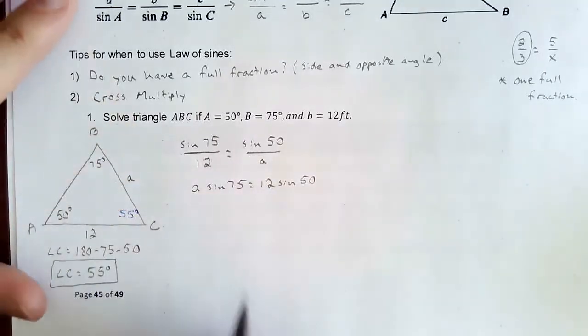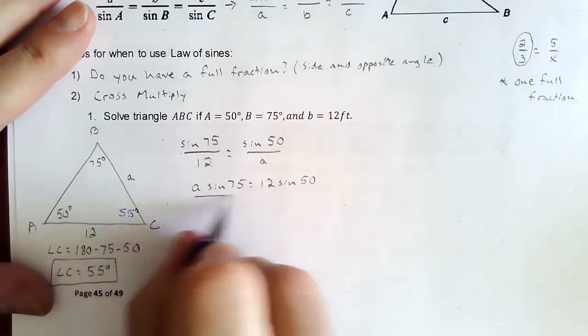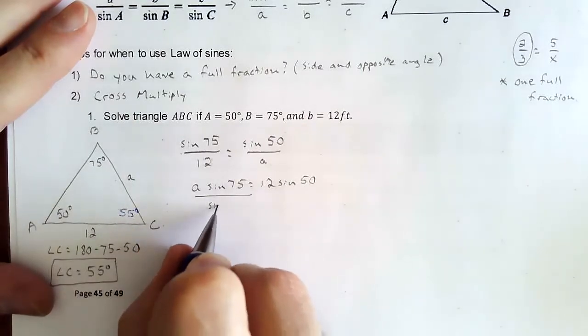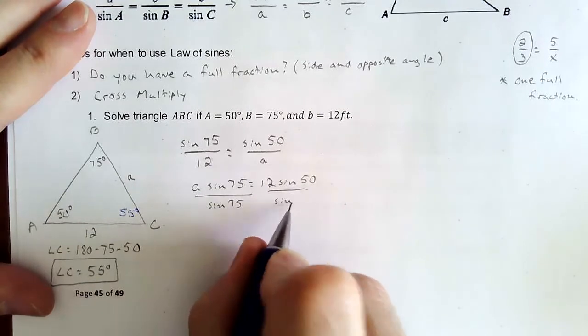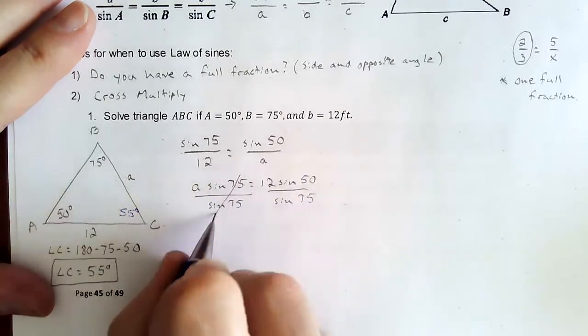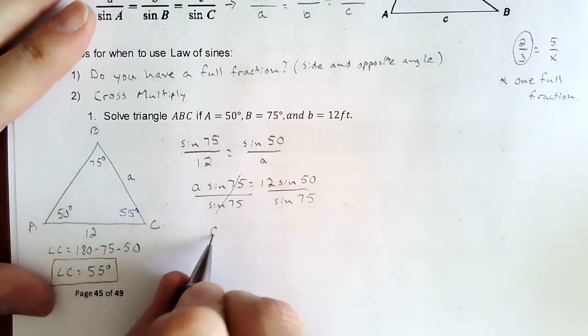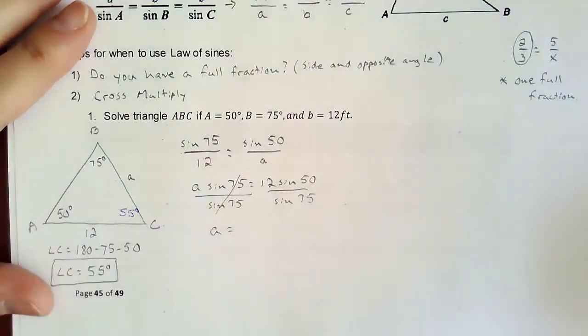And then if we're going to try to get A by itself, we're going to divide both sides by sine of 75. Divide by sine of 75. So they cancel and undo each other. And then A is just going to equal whatever that is.